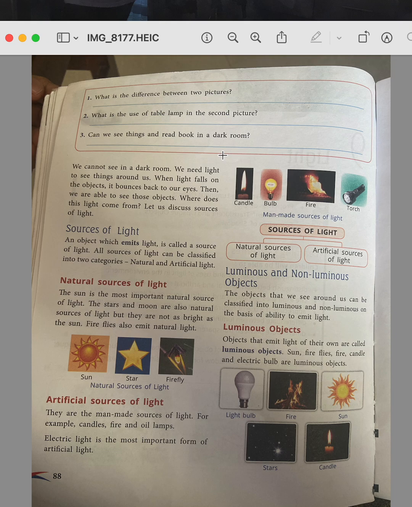Now, let's come back to these questions later. What's the difference between two pictures? Now, I don't know which picture they are referring to here. Or what's the use of table lamp in the second picture? Where is the table lamp? Does anyone see a table lamp here in the second picture? I don't know. Or was it in the first one? Oh, yeah.